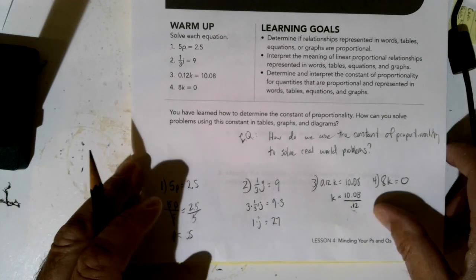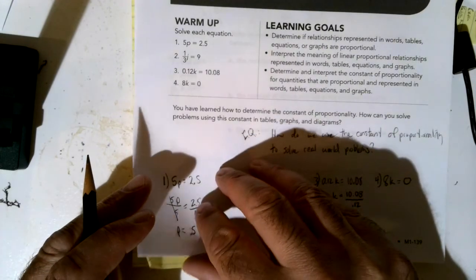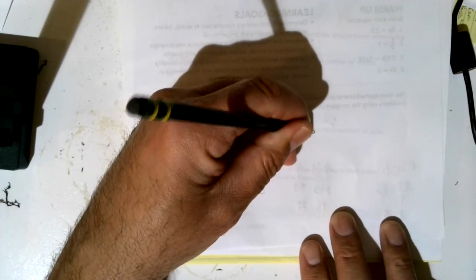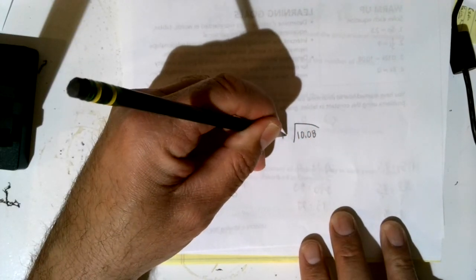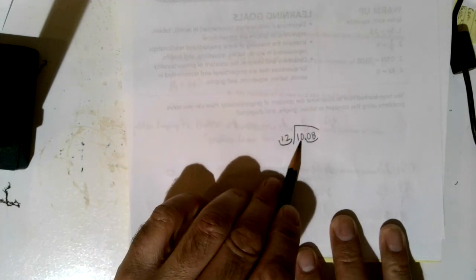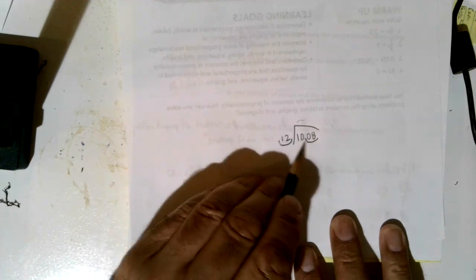This is a great opportunity for us to practice our long division. So I'm going to go ahead and take 10.08, divide it by 0.12. Okay, I have to do this though, right? I have to move these decimal points over equally so that I can use the whole numbers. Now, does 12 go into 1? No. Does 12 go into 10? No. So I have 0 and 0 here. Does 12 go into 100?